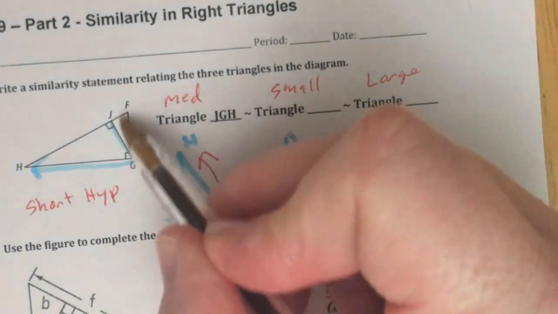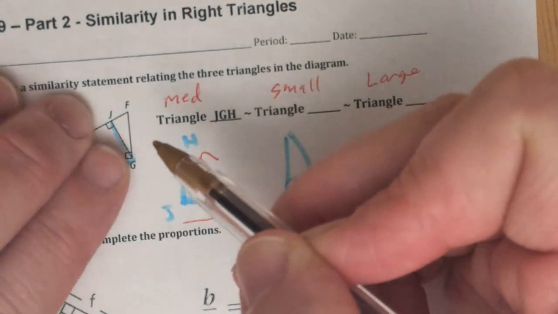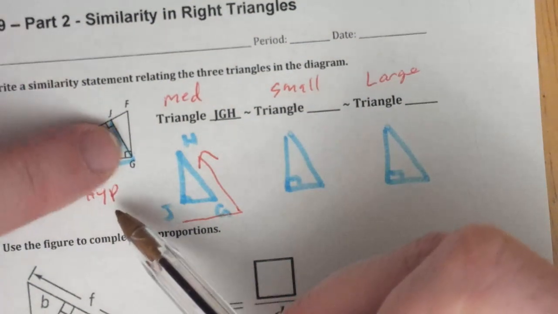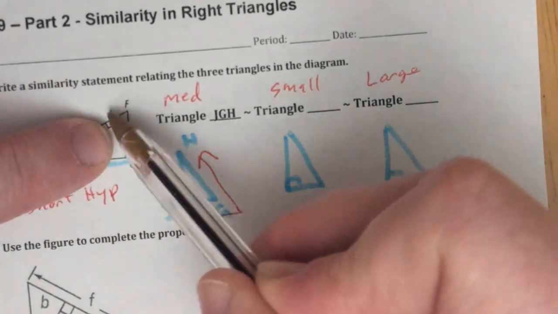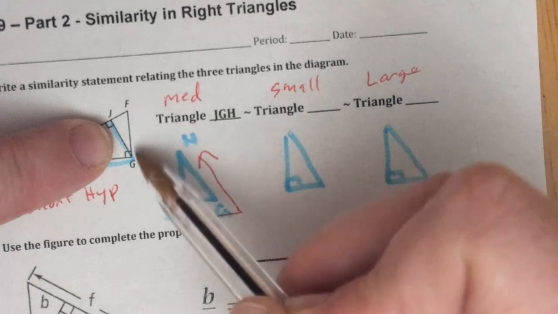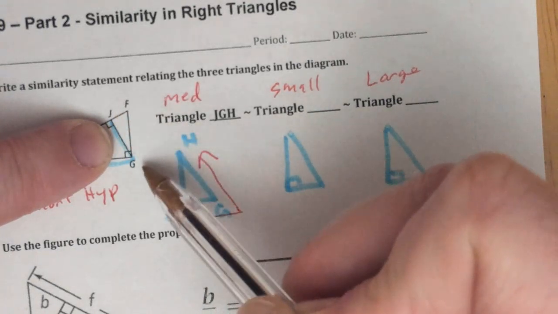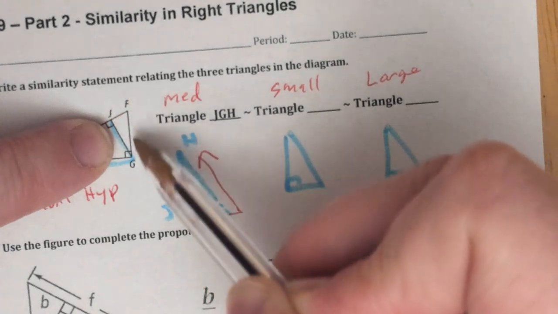All right, so here's the small one. If I just focus on that, I want to do the same pattern, short then hypotenuse, right? So on here, short is right here. Hypotenuse should be right here. So to do that, I have to go like this. Short, then hypotenuse. So that'd be J, F, G.